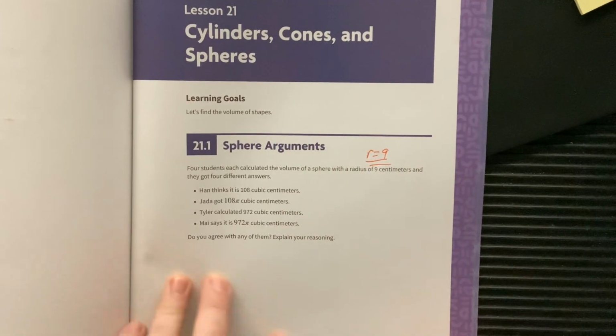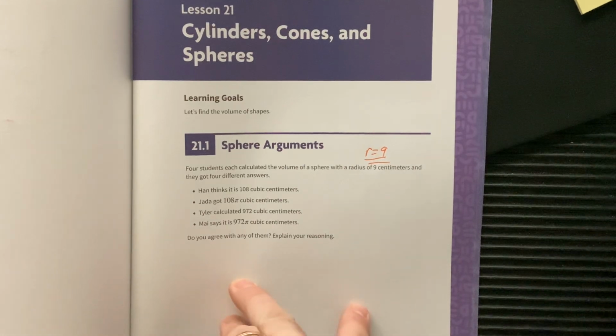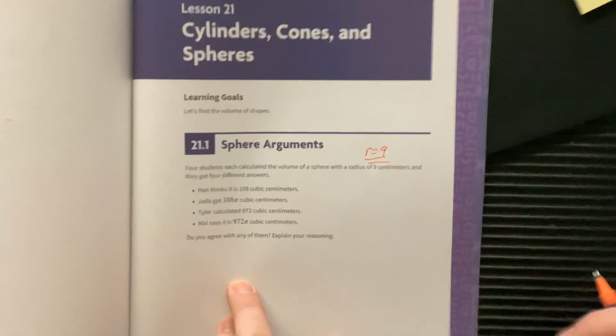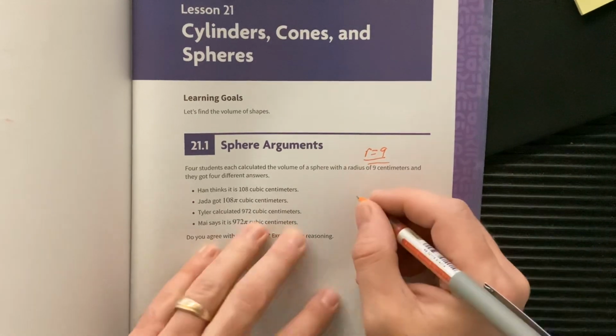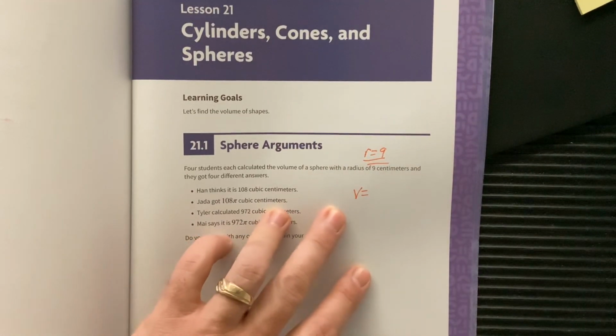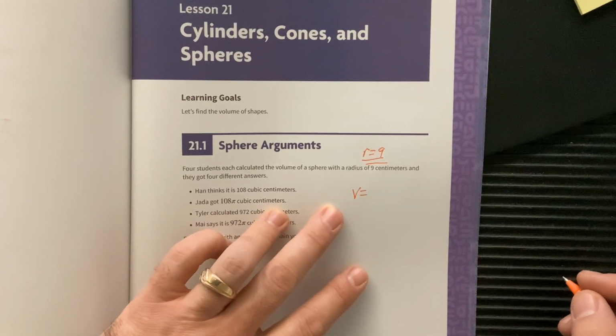Okay, a little concerning when we look at a warm-up and we get a bunch of different answers, right? There should be one answer to the sphere that has a radius of 9. Well, first thing, can you write the formula? Can you tell me the formula without looking, just out of curiosity, of a sphere?